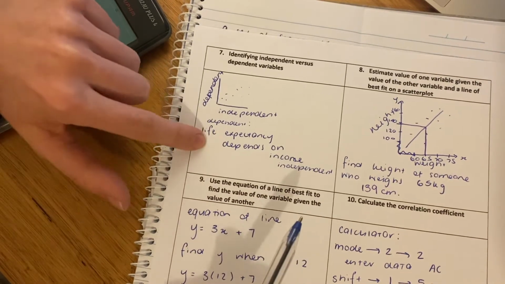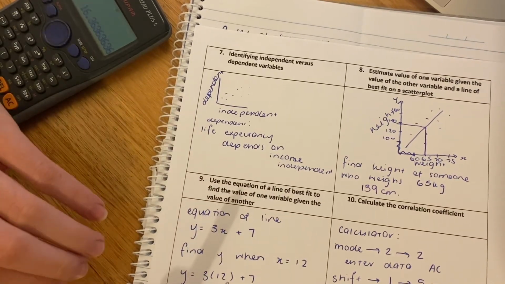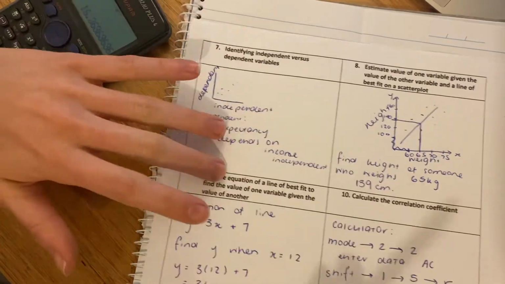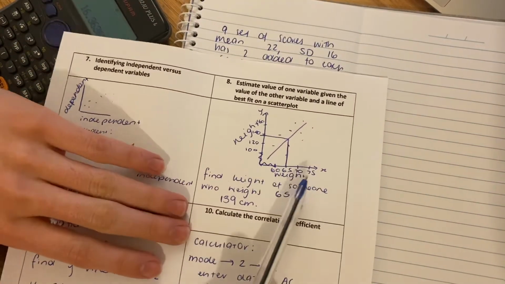And I would think of a couple others. So maybe shoe size depends on height, or something like that, thinking about the relationship between those two things.